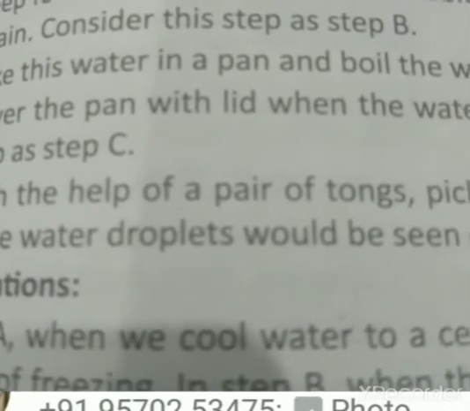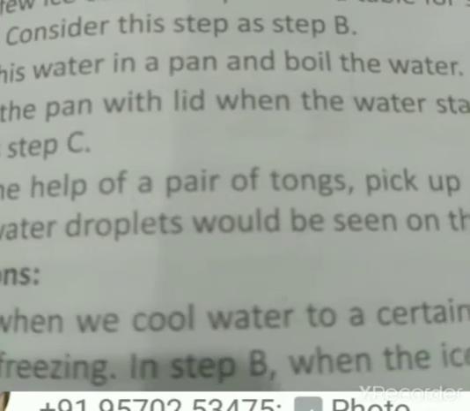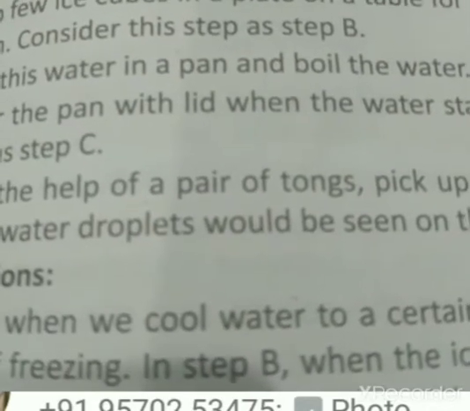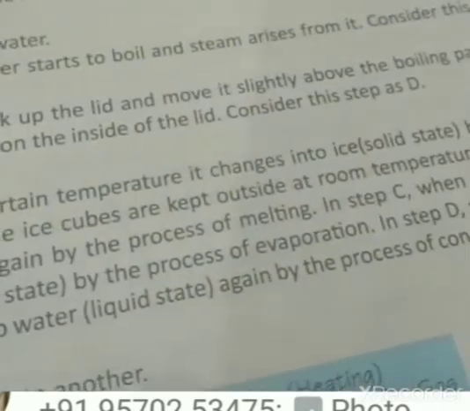Take this water in a pan and boil the water. Cover the pan with a lid when the water starts to boil and steam arises from it.